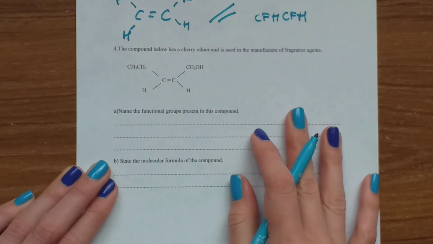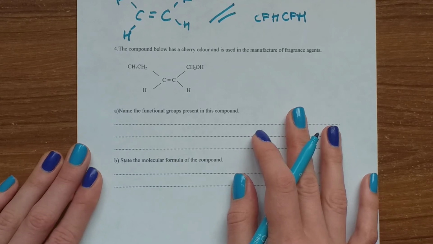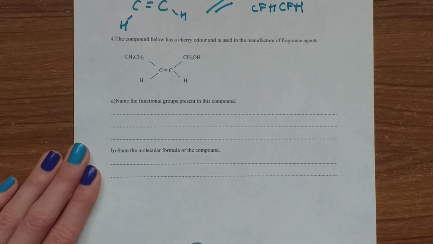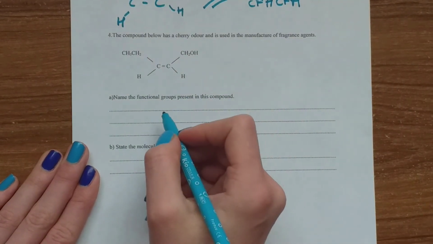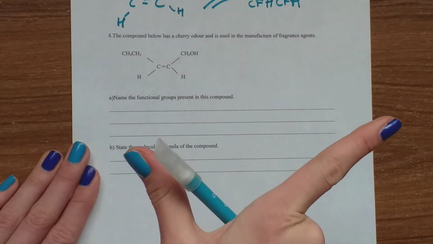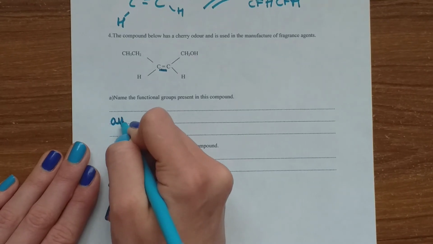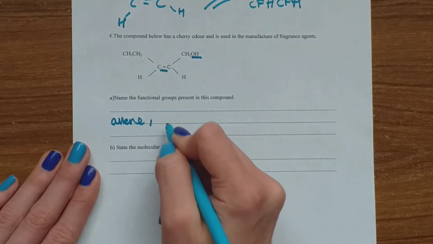Okay, the next question says, the compound below has a cherry odor and is used in the manufacture of fragrance agents. This is our compound. Name the functional groups present in this compound. So our functional groups, there's actually 2 functional groups in this example. One of them is our alkene, and the other one is our alcohol.